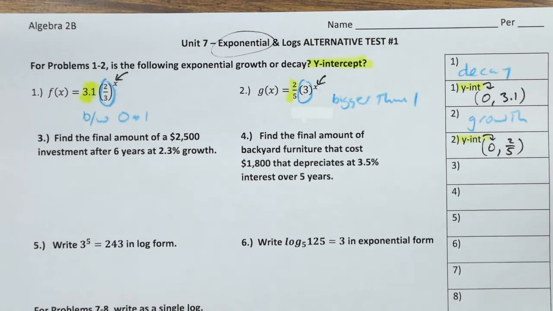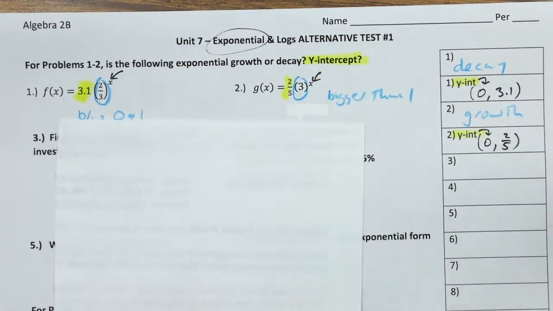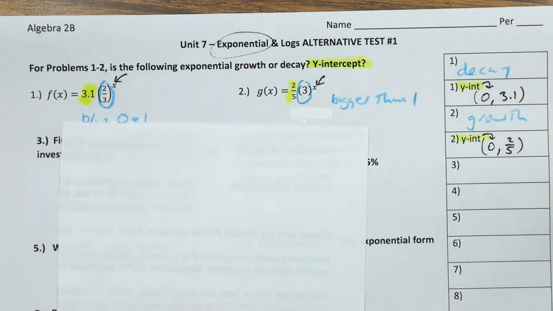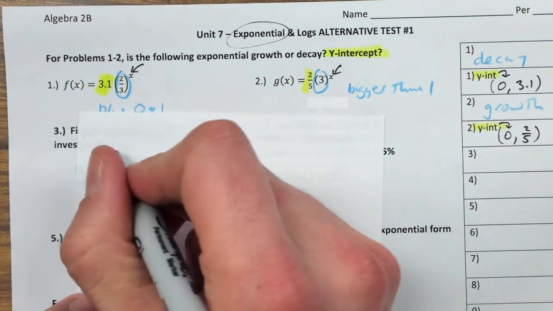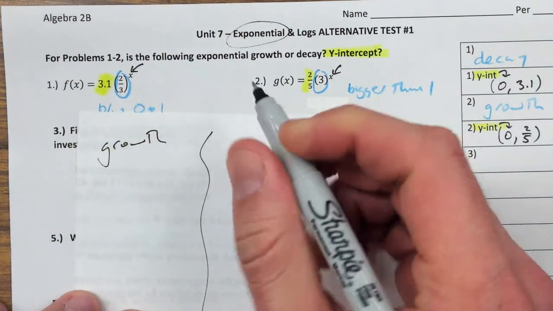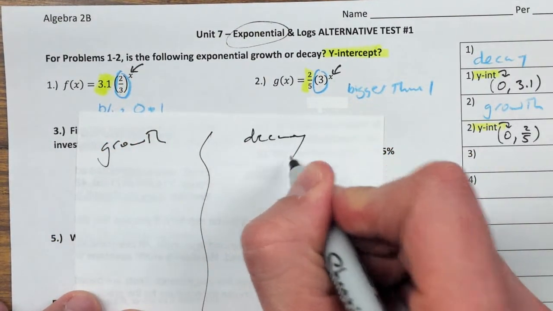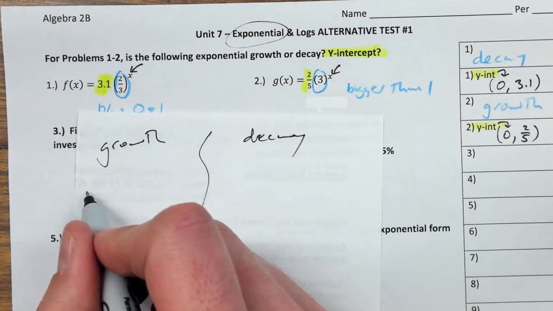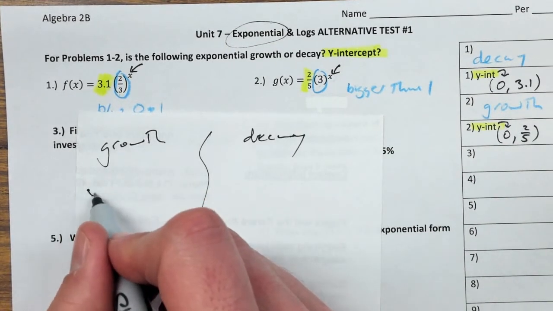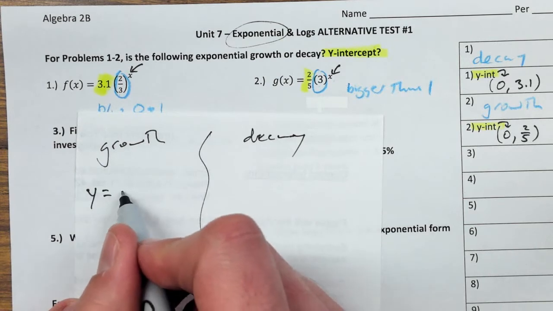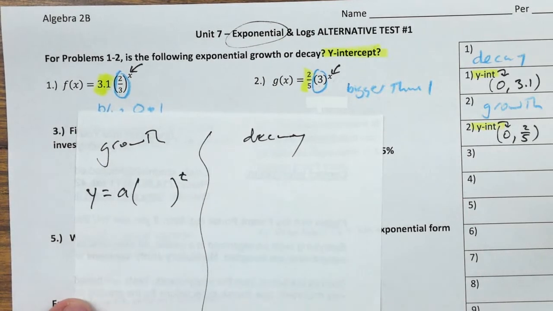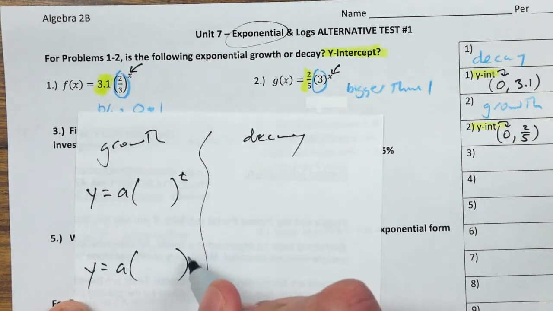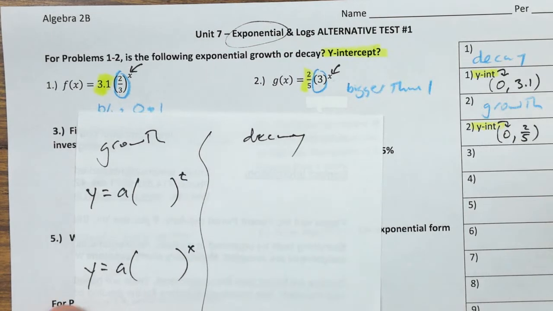Now let's go a little bit more into detail before we get to 3 and 4 about growth and decay. You're going to have two formulas you're going to need to know very well for this unit. There's what's called the growth formula and the decay formula. Now the growth formula is going to be y equals a parentheses exponent t or exponent x.